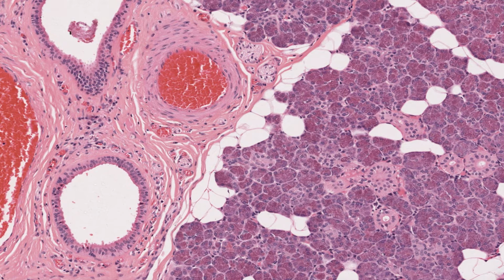The interlobular duct is an excretory type of duct whose function is simply to carry away the secretion. The duct will be surrounded by interlobular connective tissue and lined by an epithelium that can be simple columnar, pseudostratified, or stratified columnar, depending on its size.